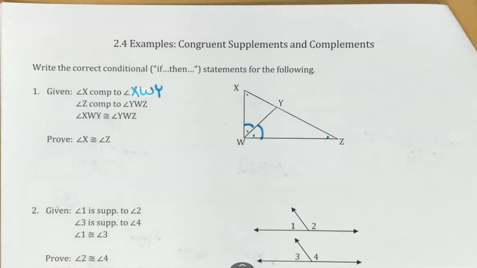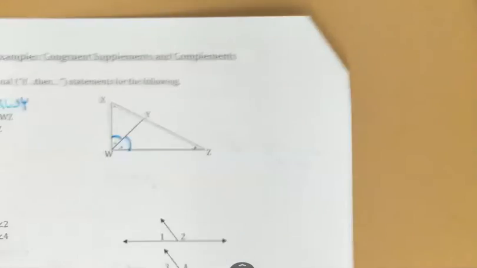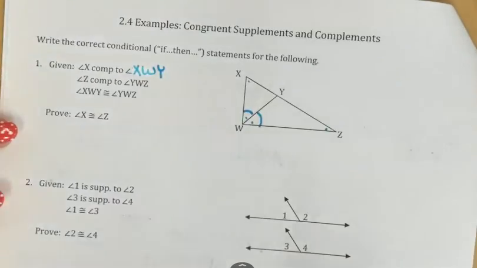So of the 4 that we just talked about, I can eliminate 2 of them because this one has to do with complementary angles. So I'm not going to use anything to do with supplementary. So it's complementary, and I need to look at how many angles were involved here. Well, this was 1, 2, 3, and 4. So that is going to lead me to the very last one. If angles are complementary to congruent angles, then they are congruent.